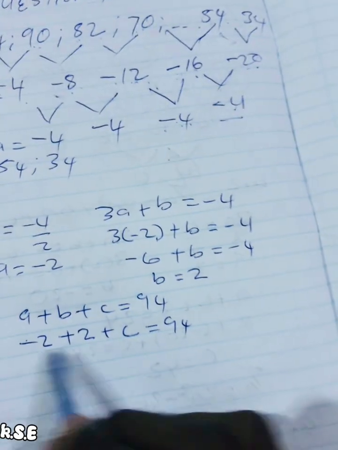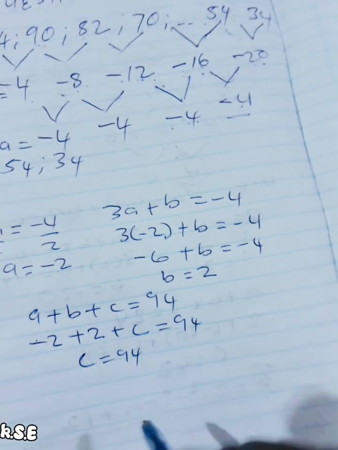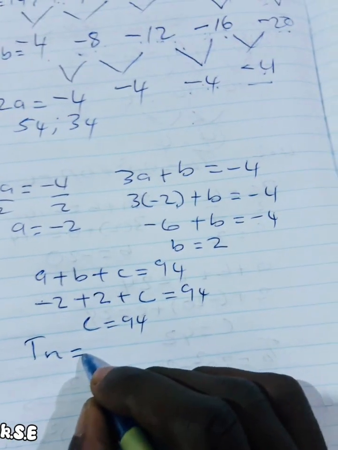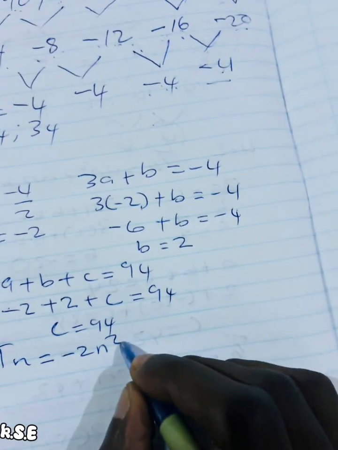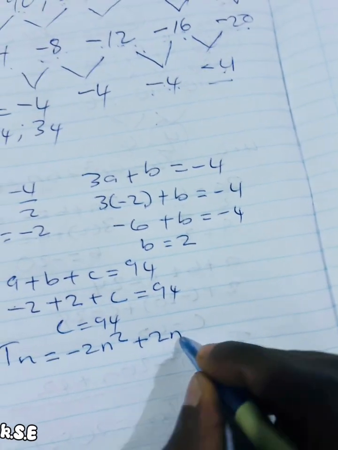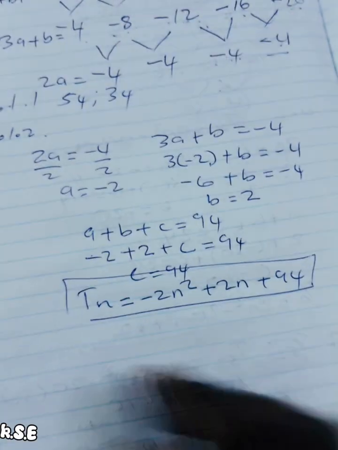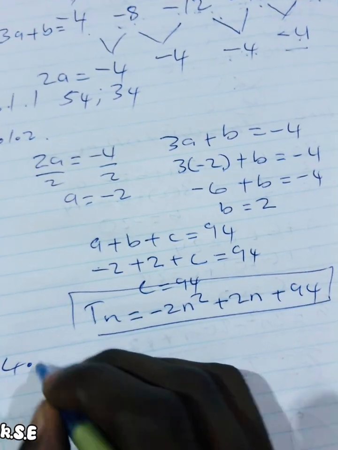Therefore, this and this are going to cancel each other. So our c is equal to negative 4, meaning that Tn is equal to, our a is what? Negative 2n squared. Our b is what? Plus 2n. Our c is what? Plus 94. So this is our nth term, or the question they're asking, the general term.